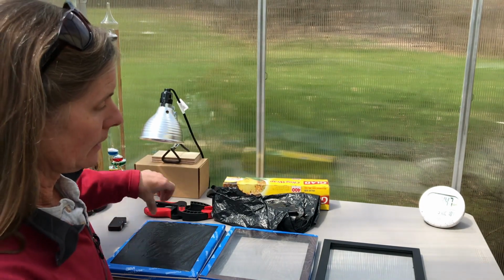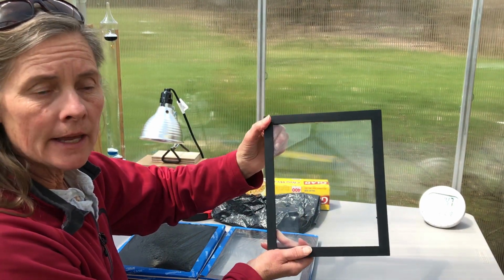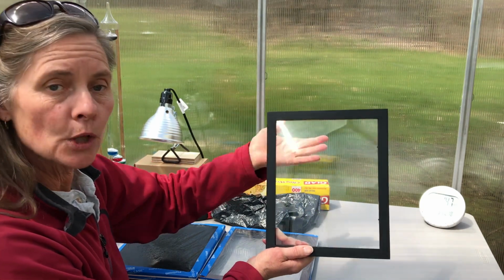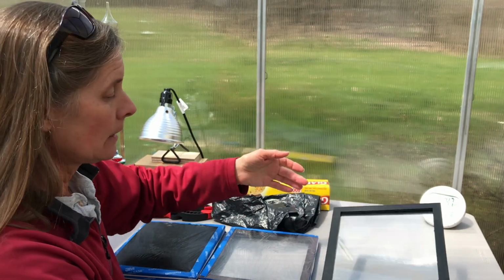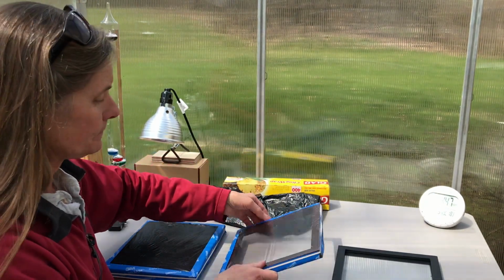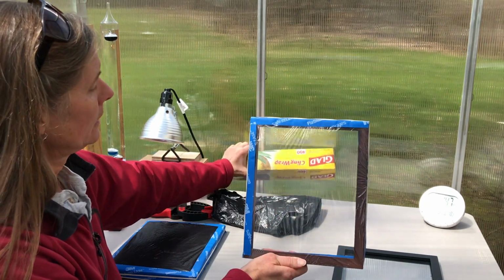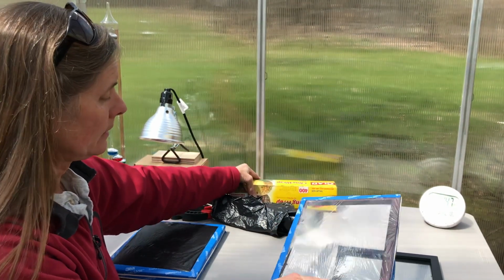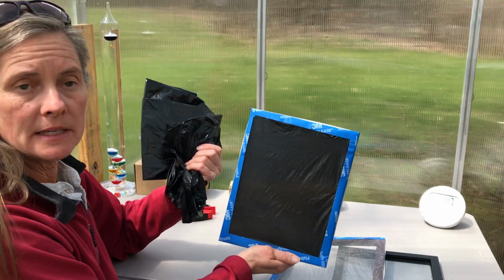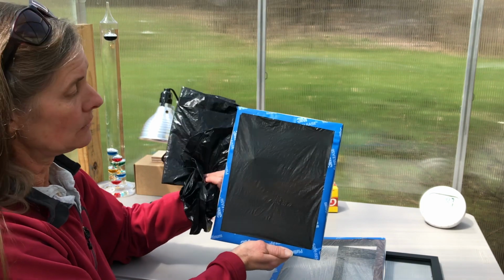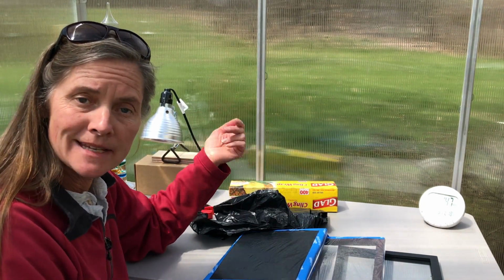Now, I've got a picture frame here, and it's got a piece of glass in it. We're going to take a look at how the visible and the infrared light behaves when it encounters this piece of glass. I've also got some other materials. Here's another picture frame, and across that we've stretched a piece of plastic food wrap. And then on the third frame, this is just a piece of black plastic trash bag stretched across there. So we're going to take a look and see what we can see.